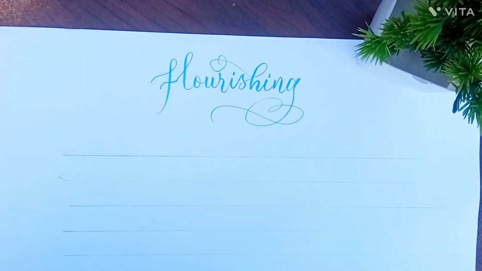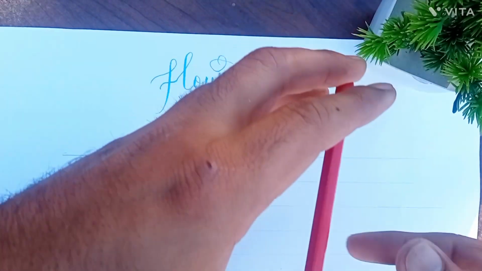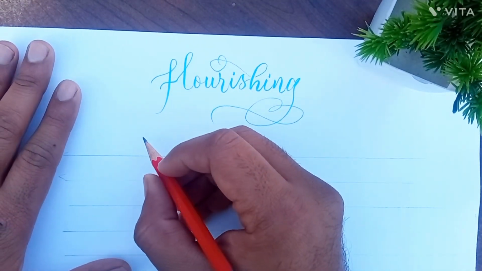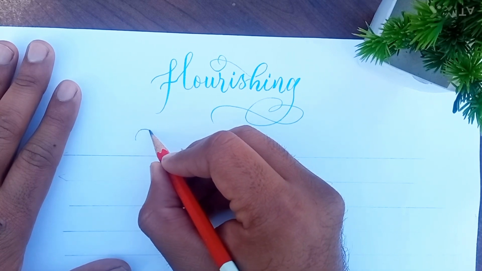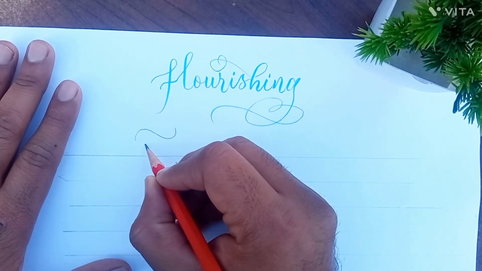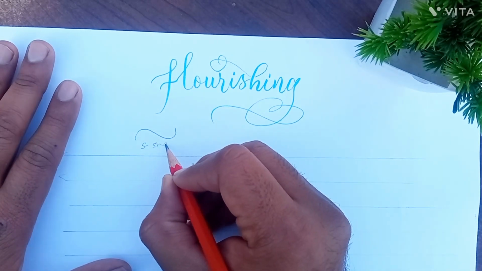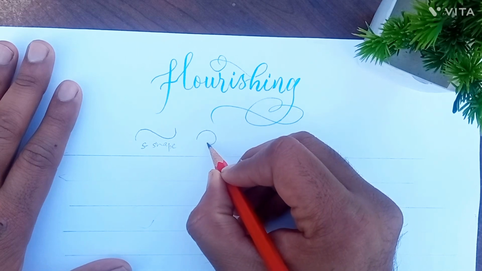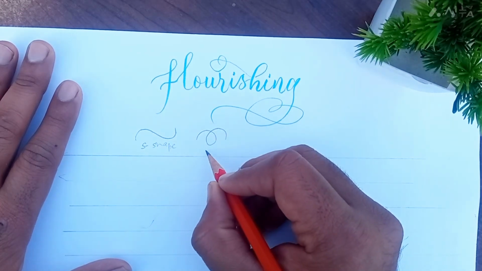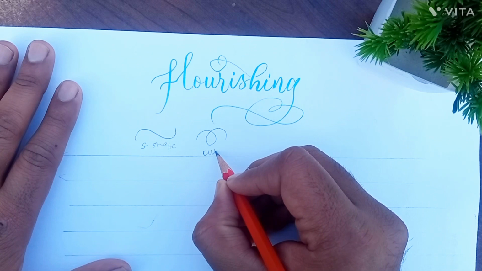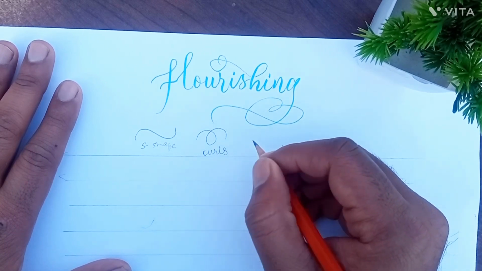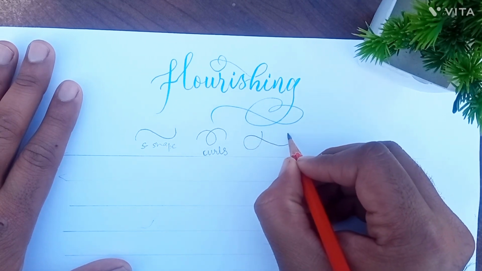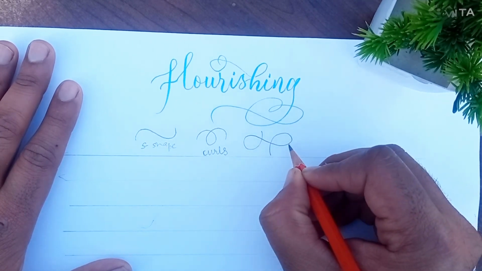So basically flourishing comprises mainly four shapes. One is like this, what we call the S shape. Then we have curls. Then we have the infinity loop, also we call it infinity loop.